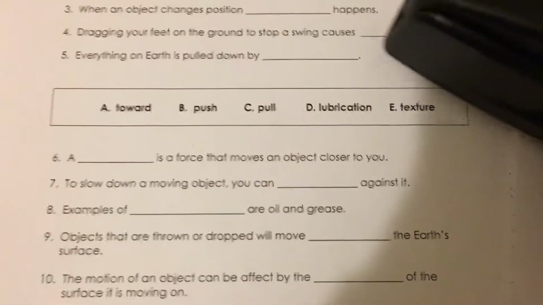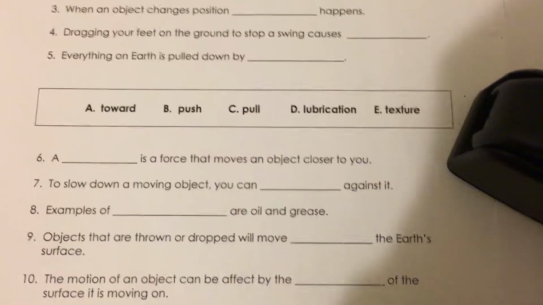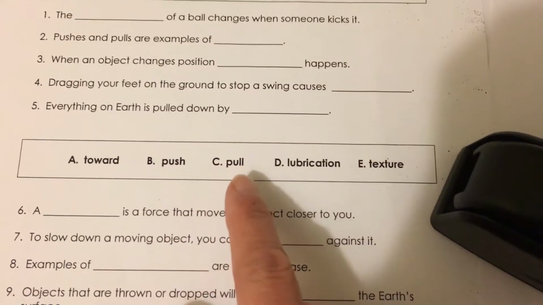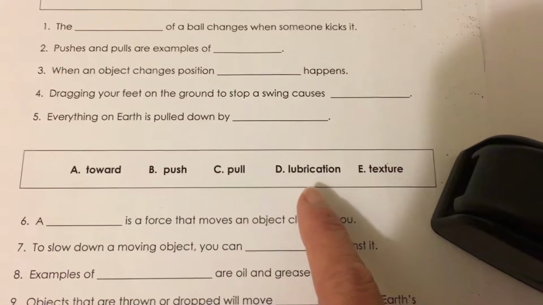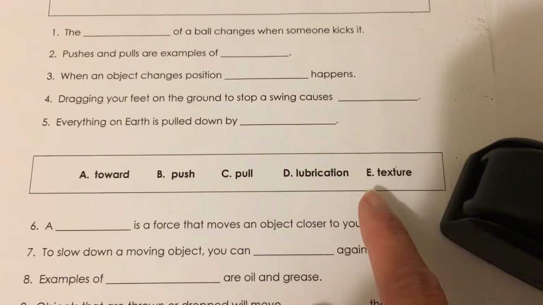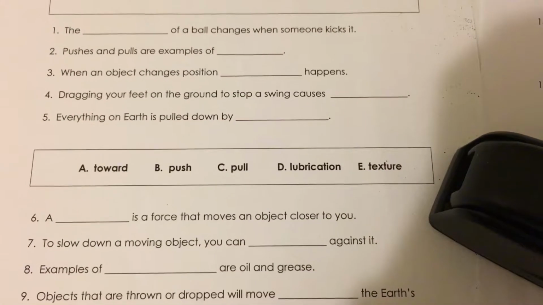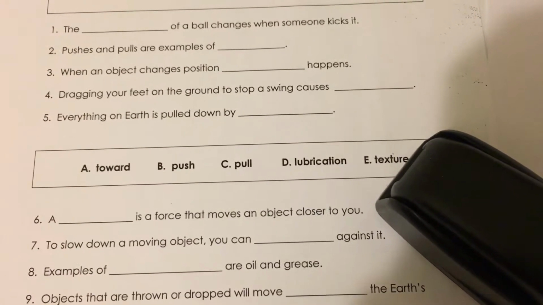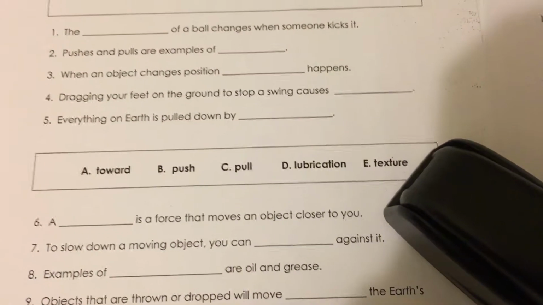Six through 10. A. Toward. B. Push. C. Pull. D. Lubrication. E. Texture. Number 6. A blank is a force that moves an object closer to you.